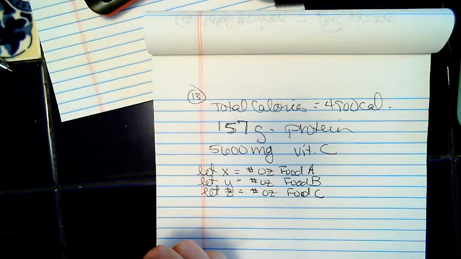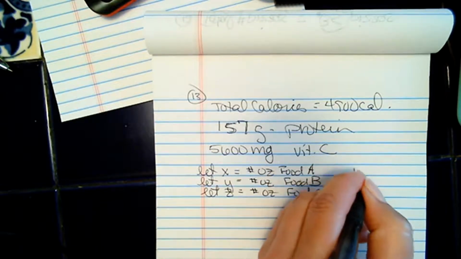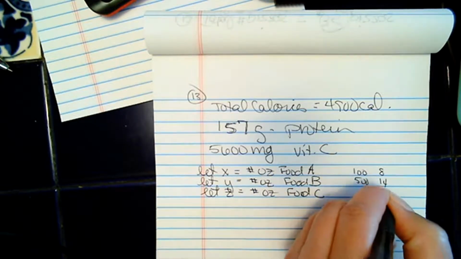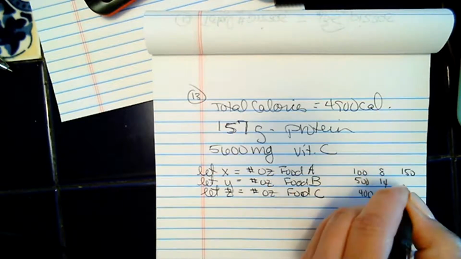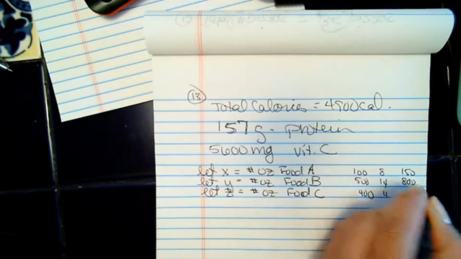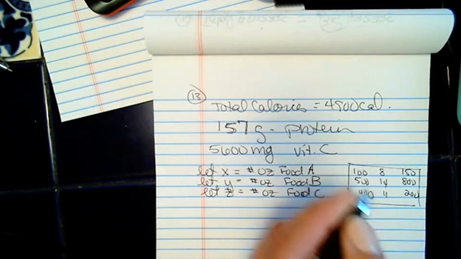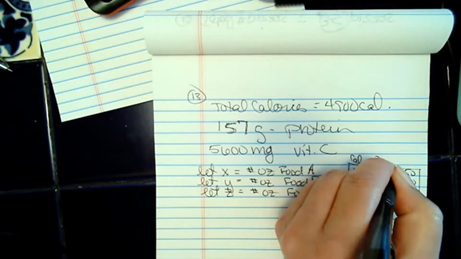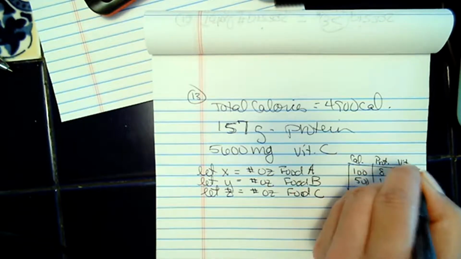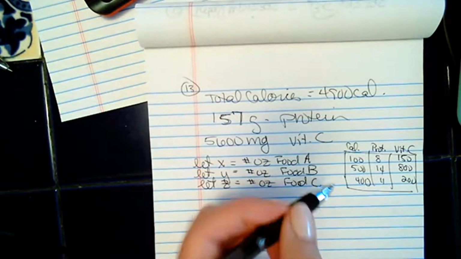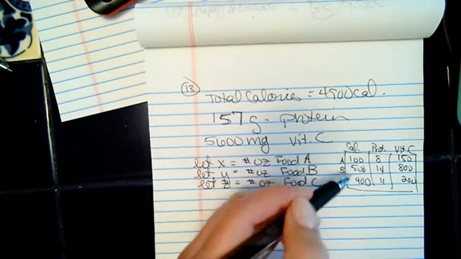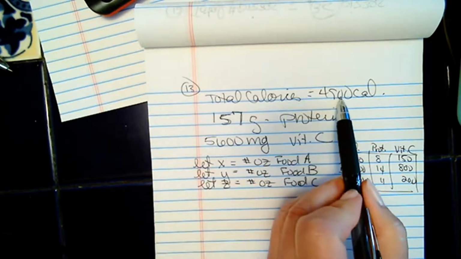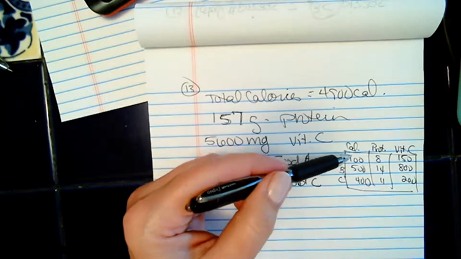And if you remember, this is what the chart looked like: 500, 400, 8, 14, 11, 150, 800, 200. So this was the chart for A, B, and C for calories, protein, and vitamin C, because I know that I've switched off that view. So this is for 1 ounce of each type of food. This is how much you get of the different kinds of nutritional things. So I need something to add up to 4,900 calories. So for every ounce I have of food A, I get 100 calories.